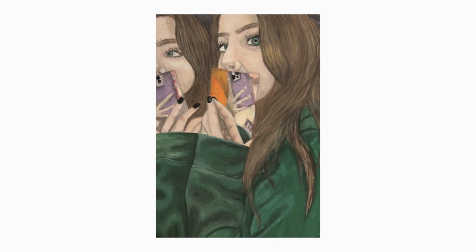The final image has an effective composition and reflections of multiple hands, and the pop of orange draws the eye into the picture. The student is able to make connections between the final drawing, which shows multiple reflections, and how this relates to different aspects of their personality.